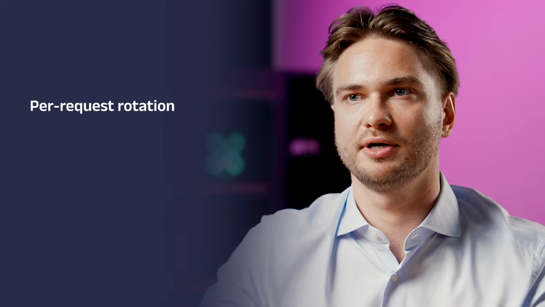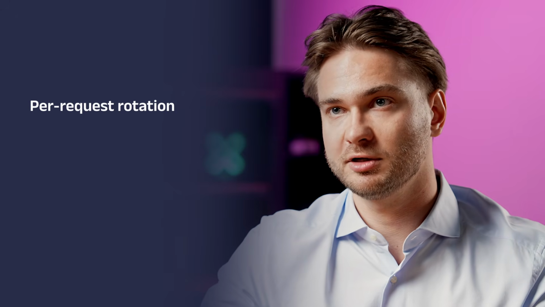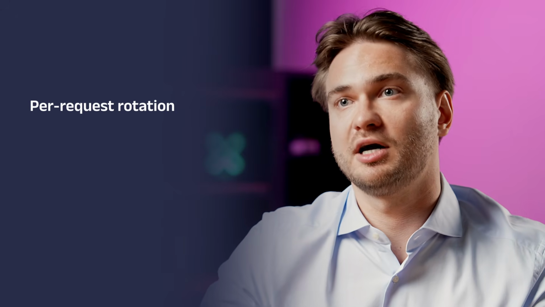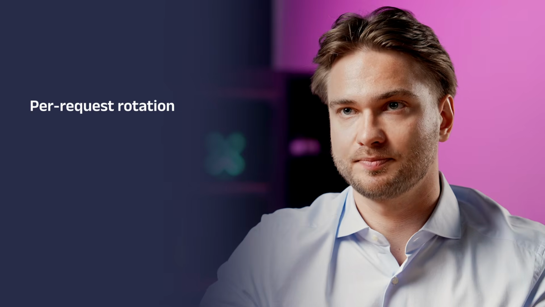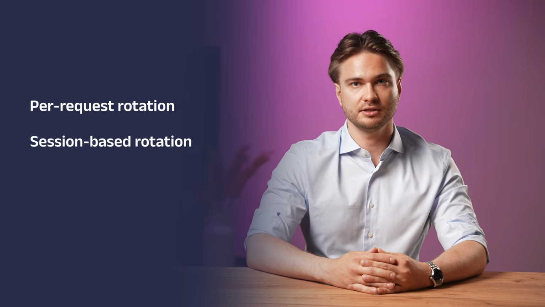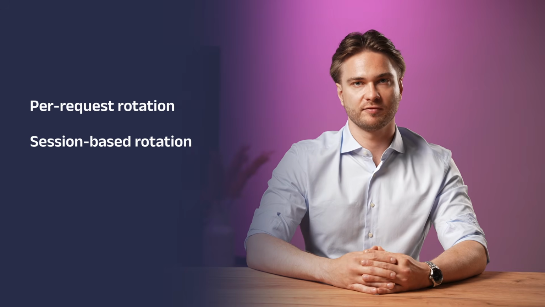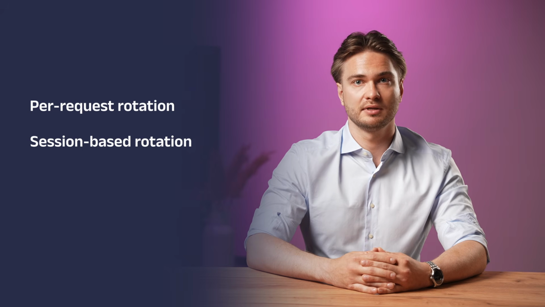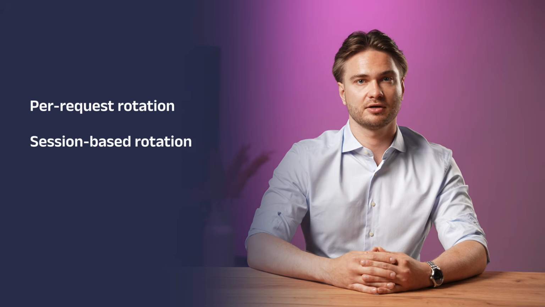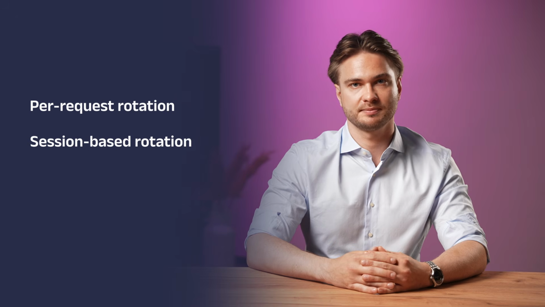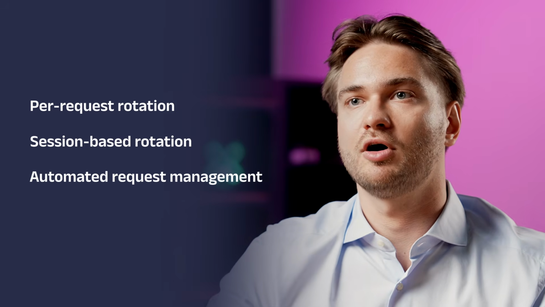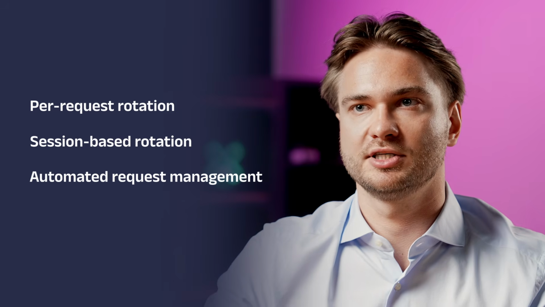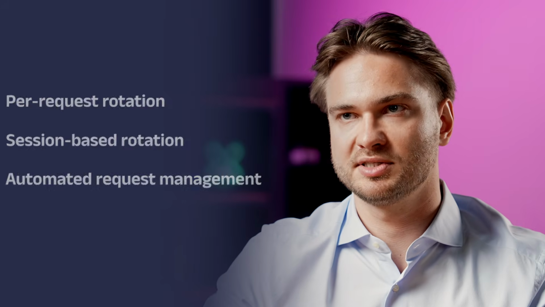Now, rotation itself can be triggered in a few different ways. There's per request rotation, where you get a fresh IP for every single request. That's great for large-scale public data collection. And then there's session-based rotation, where you keep the same IP for a set number of requests or for a certain amount of time. That's useful when you need to maintain context across multiple pages. And some systems offer automated request management that adjusts routing based on response signals.